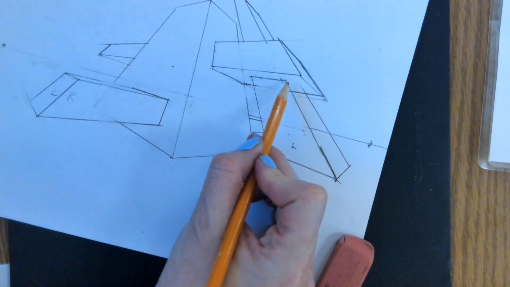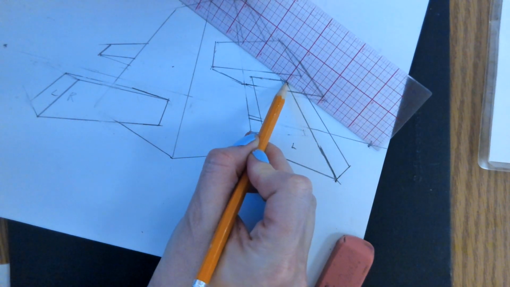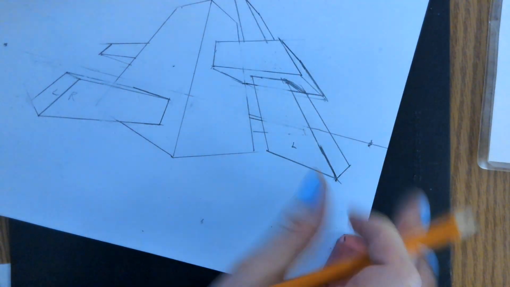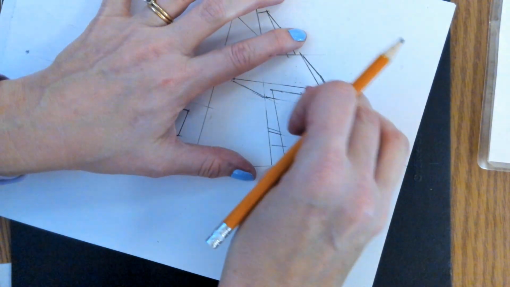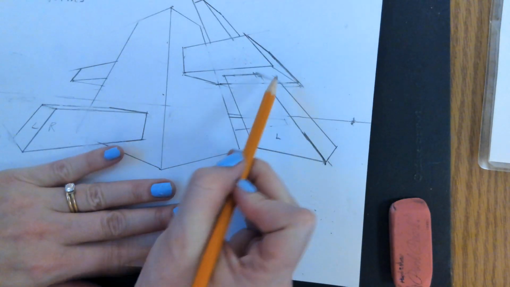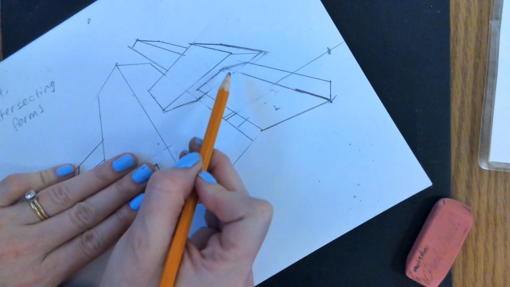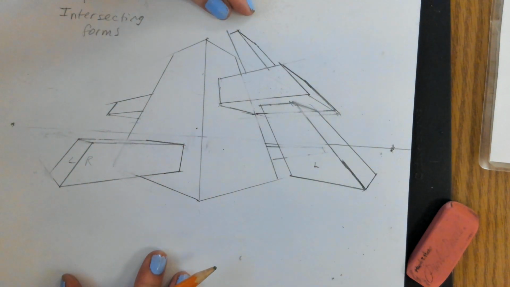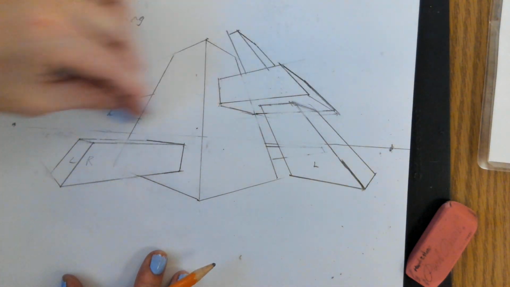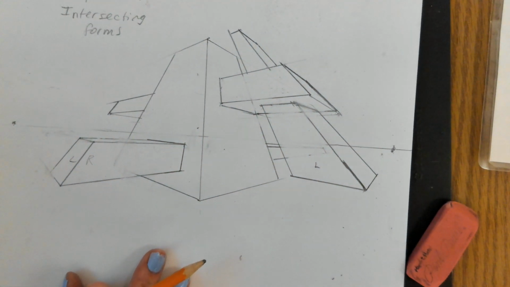I lifted off here a little bit because I also need to connect this to that other vanishing point. And erase this overlapped portion here. So hopefully it's emerging as a clear vertical bar that is intersecting this horizontal plank or bar.